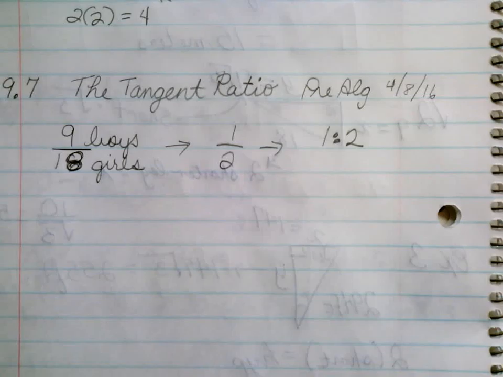Start sharing those with you. So ratios that apply to triangles are so useful because they help us, again, find out data about sides or angles that we don't know information about. So let me go ahead and show you some stuff.